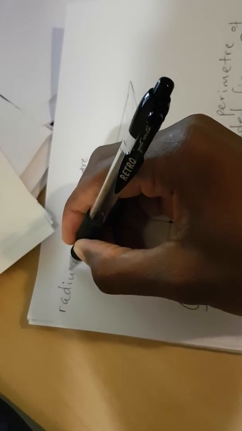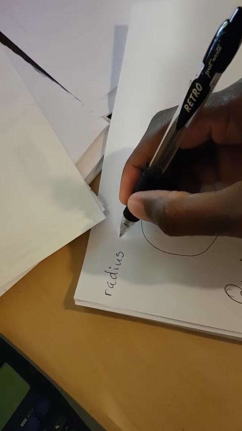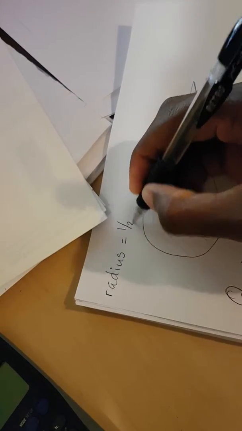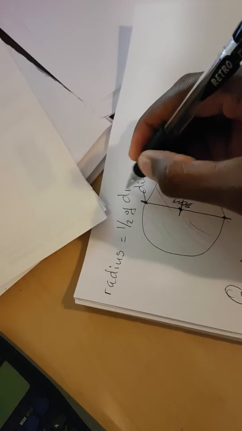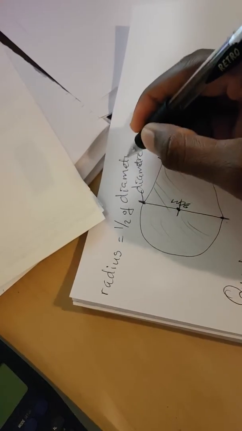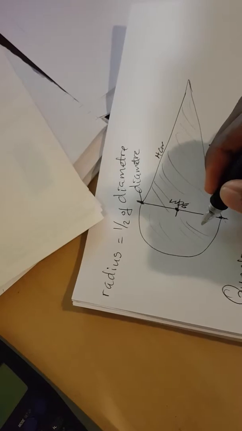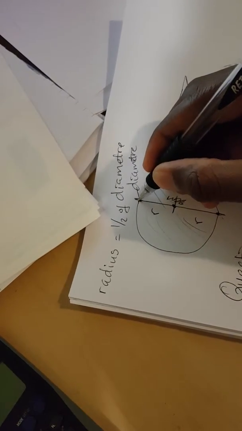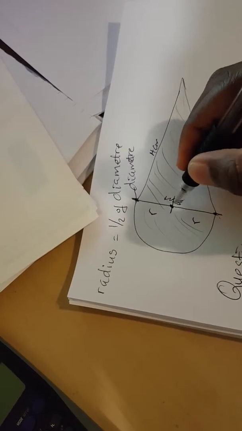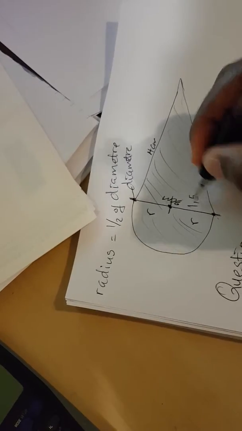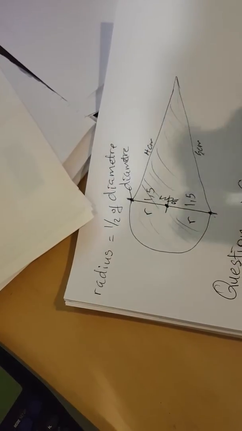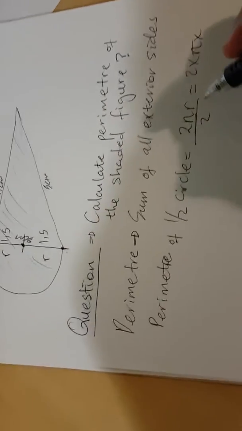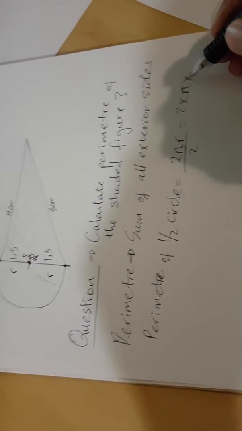Radius is equal to half of the diameter. So here is radius and also here is radius. If this line is 3 centimeters, half of this line is 1.5 and 1.5.